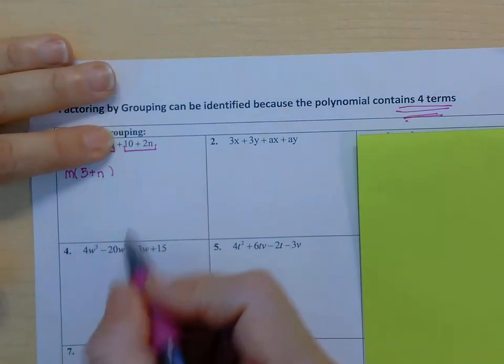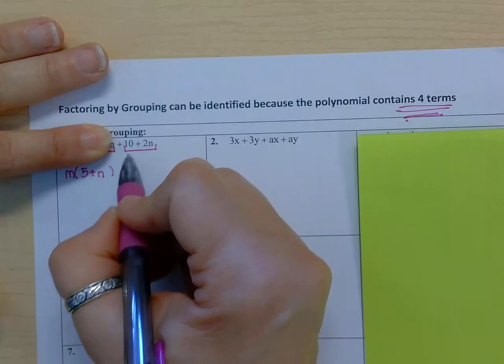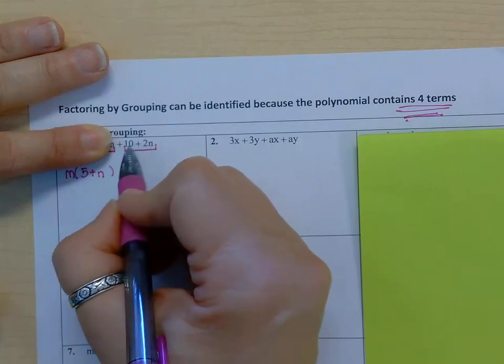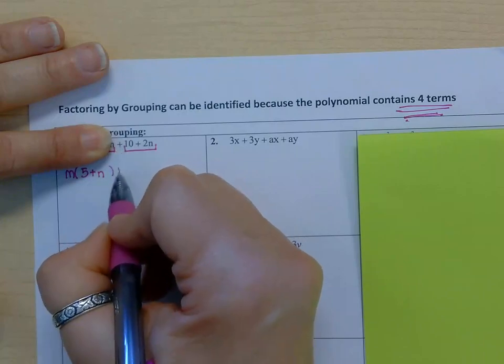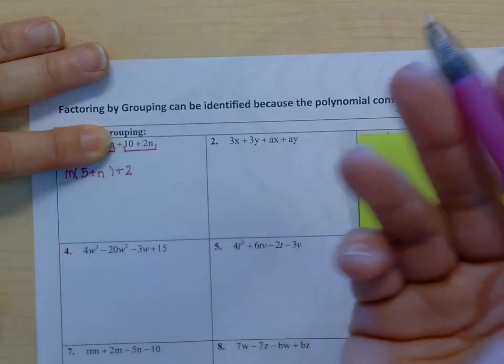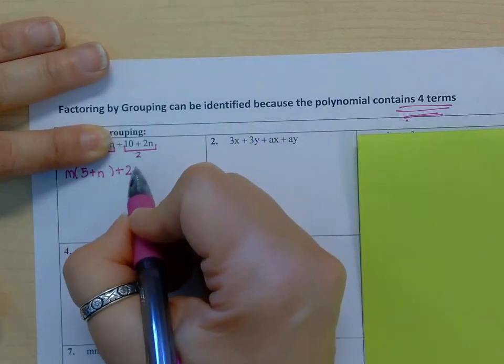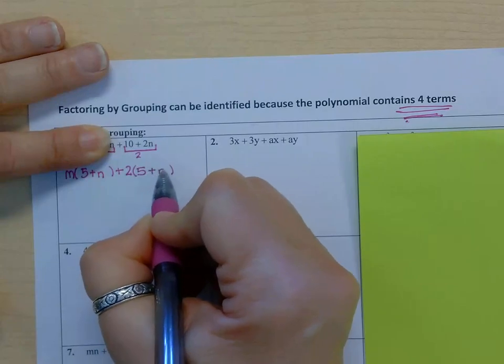Now I'm going to cover that up, and I'm going to look for the GCF of these two. The GCF of these last two terms that I've grouped together is 2, and it's going to be a positive 2. One reason is this, the other reason is everything's positive in this problem. And if I divide out a 2, I have 5 plus n.